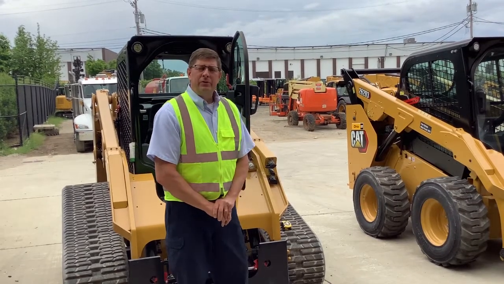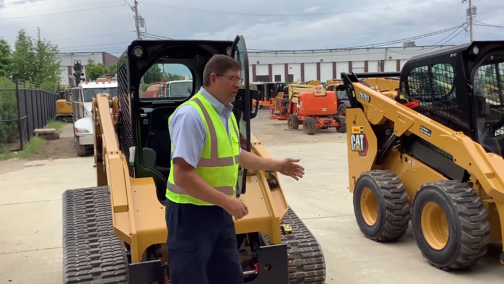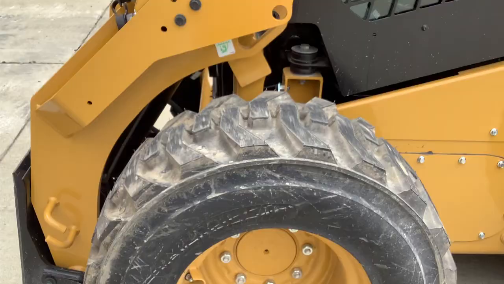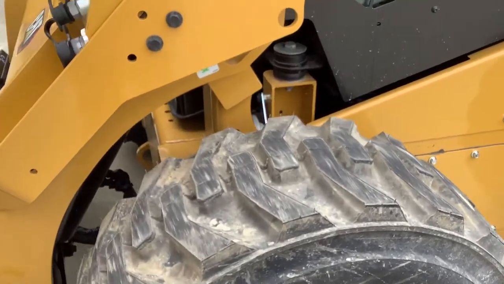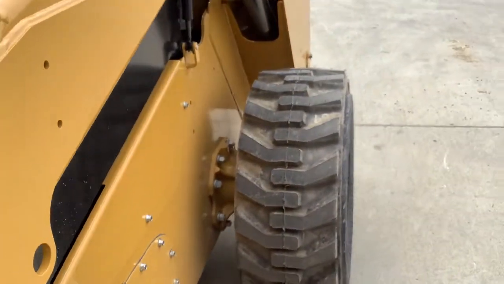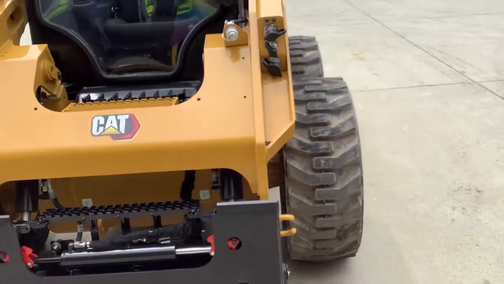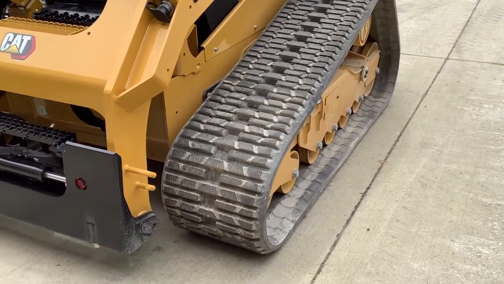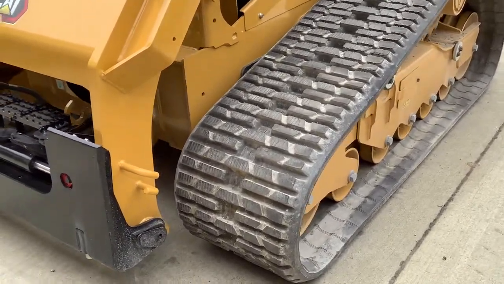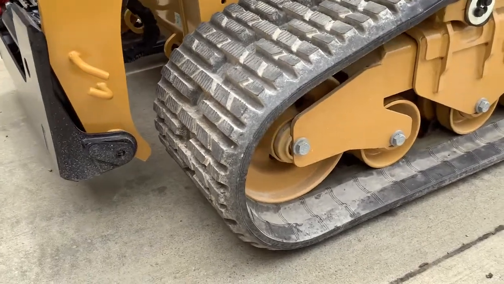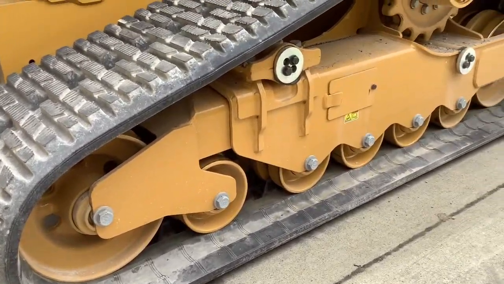Okay, today's lesson is going to be on weight distribution, track vehicles versus wheeled vehicles. And today we have a 262 D3 skid steer loader, and we also have a 279 D3 compact track loader. And I'm going to go over some of the differences between the two of them and how weight distribution works with these two vehicles.